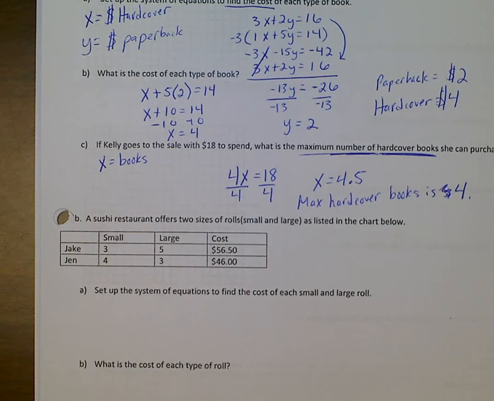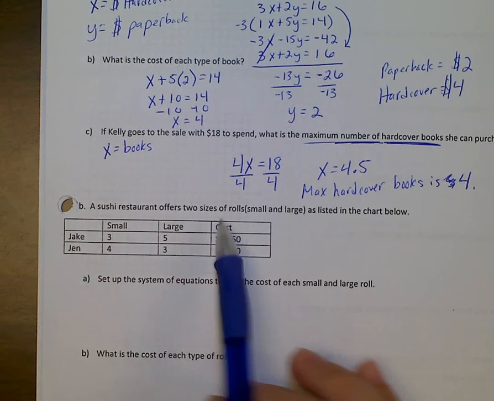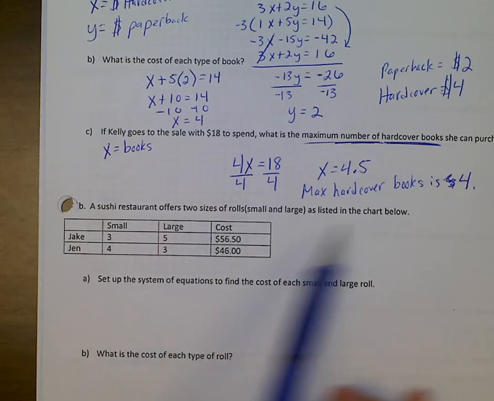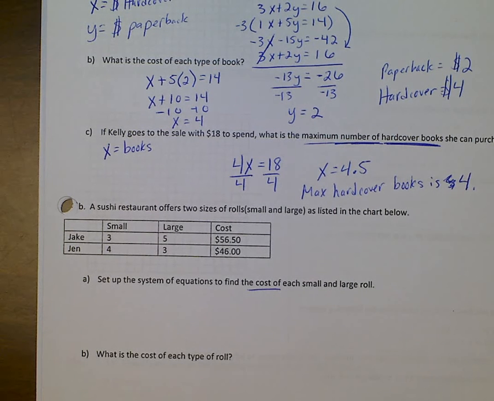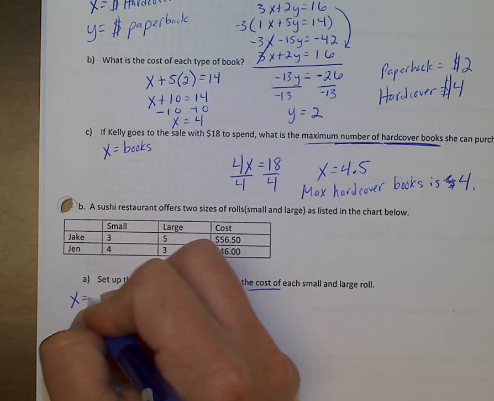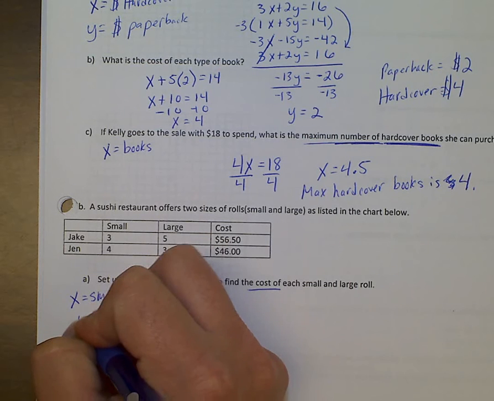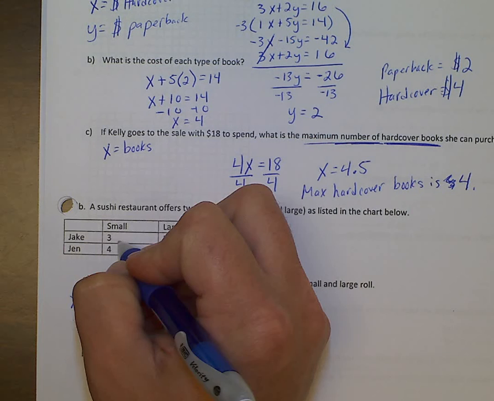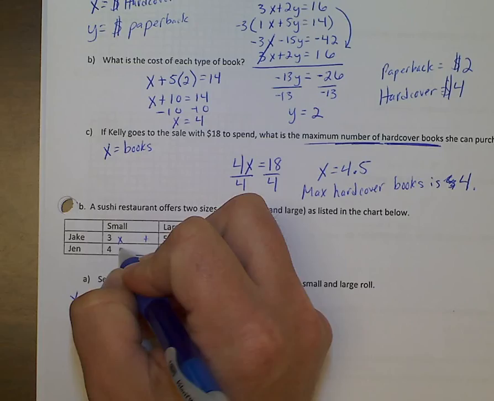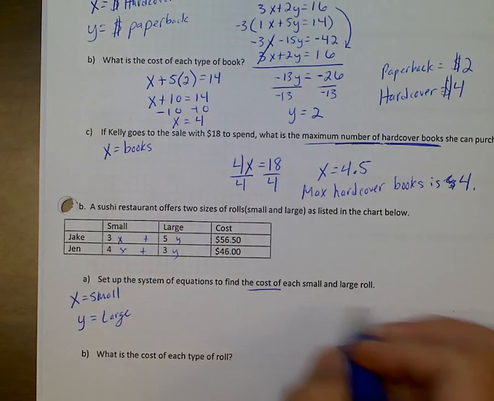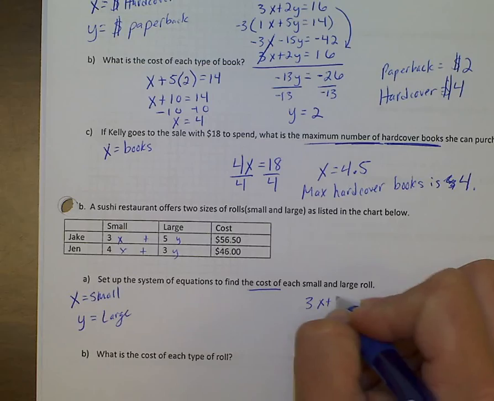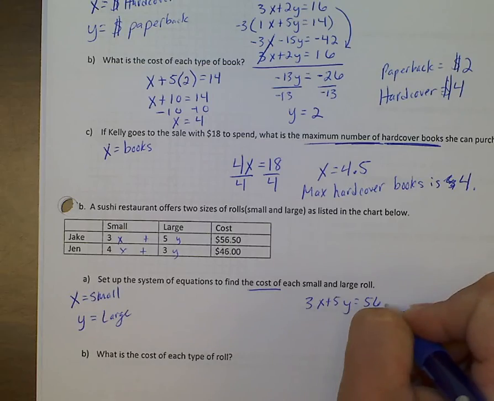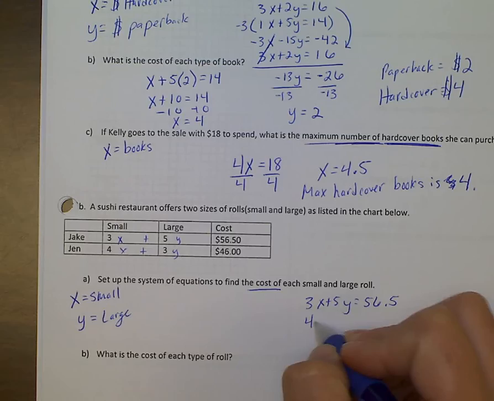Okay, 12B. A sushi restaurant offers 2 sizes of rolls, small and large, listed in the chart below. So we need to set up a system to find the cost. Again, x is going to be small and y is going to be large. I can plug it right into the table, and then rewrite it over here: 3x plus 5y equals 56.5, and 4x plus 3y equals 46.